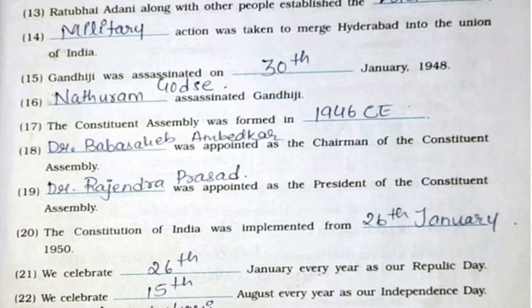15th, Gandhiji was assassinated on 30th January 1948. 16th, Nathuram Godse assassinated Gandhiji. 17th, the Constituent Assembly was formed in 1946 CE. 18th, Dr. Babasaheb Ambedkar was appointed as the chairman of the Constituent Assembly. 19th, Dr. Rajendra Prasad was appointed as the President of the Constituent Assembly.